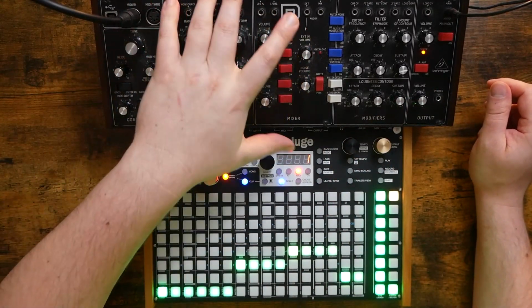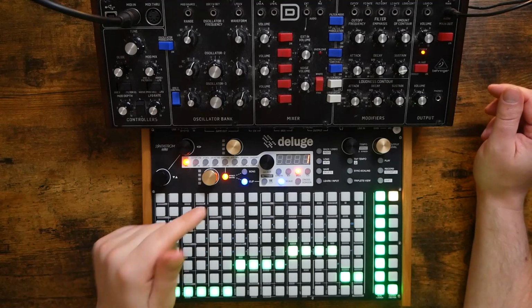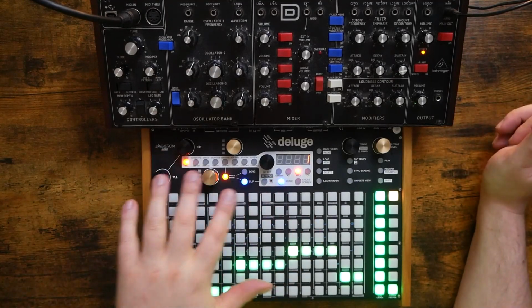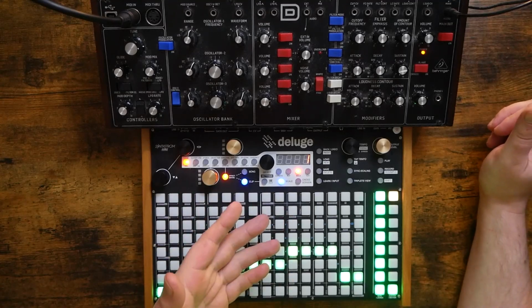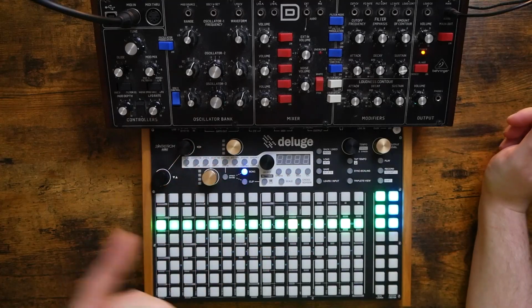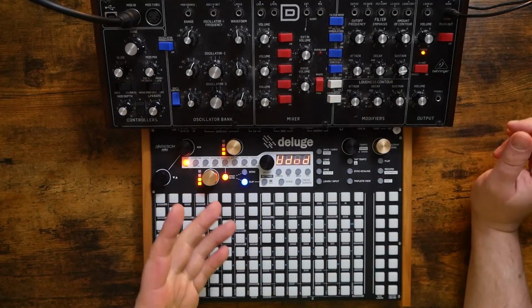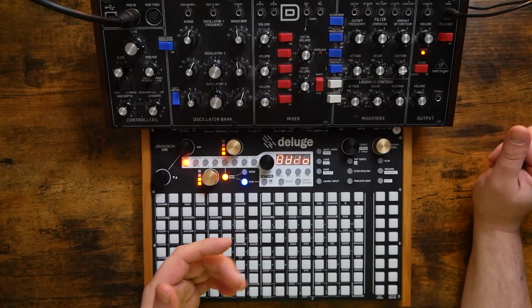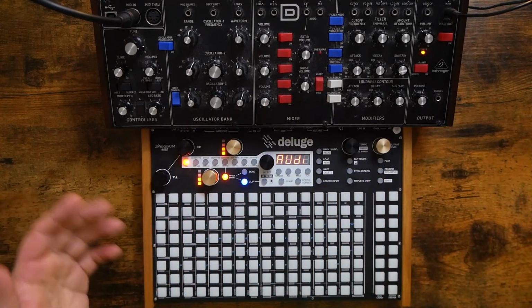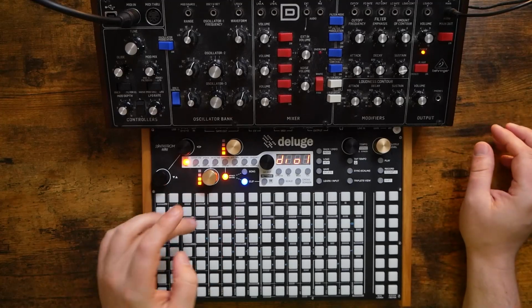However, what if we want to take the Model D audio and run it through the effects of the Deluge? Well, we can't do that from the current track that we're on because this is just the MIDI track. We're not actually dealing with the audio. Remember, we made a separate track for the audio. And there might be a better way to do this, but right now with my understanding of the Deluge, this is the simplest way in my mind to make this happen.